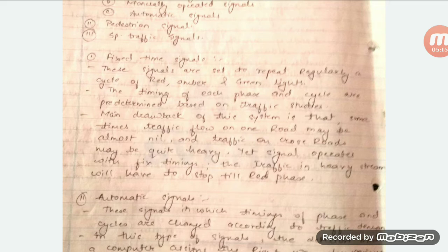The main drawback of this system is that sometimes traffic flow on a road may be almost nil, and traffic on the crossroads may be quite heavy, yet the signal operates with fixed timing. The traffic in the heavy stream will have to stop till the red phase ends. So there are some disadvantages of this fixed time interval method of signaling.